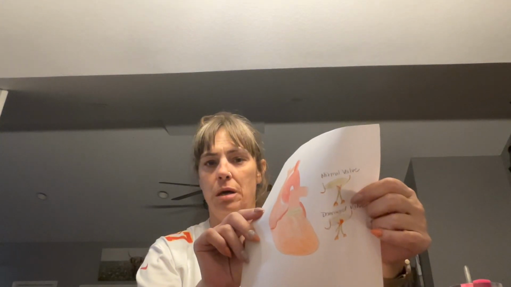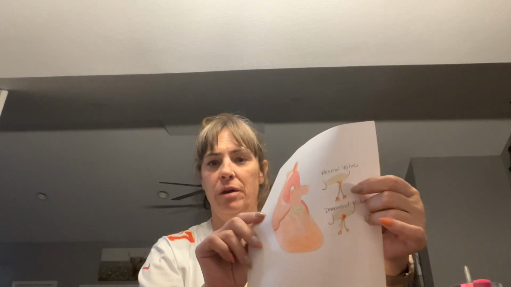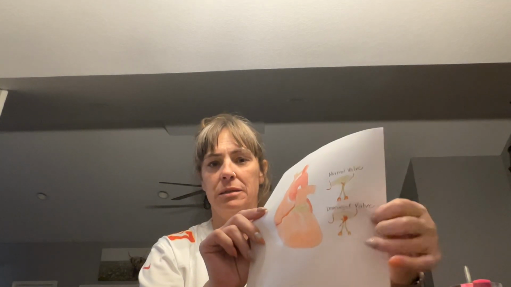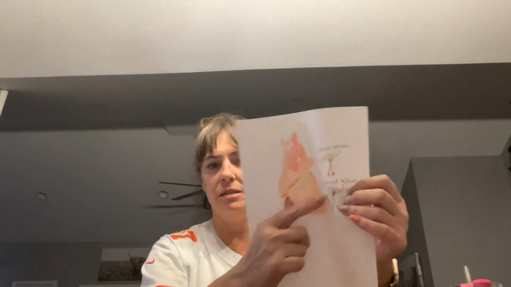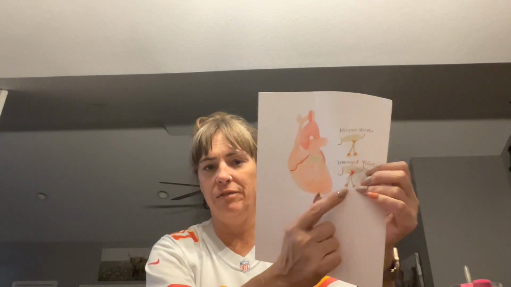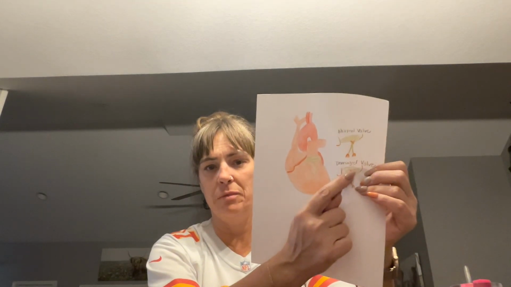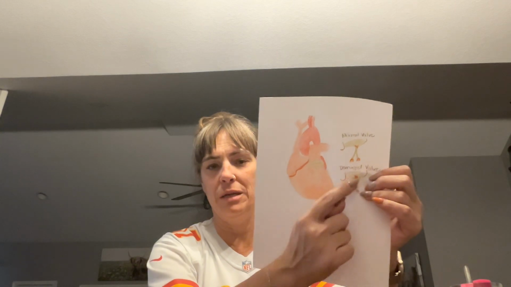So this one here looks like a normal valve, and this would be a damaged or leaky valve. So this is where the blood flow is coming back up in, where we don't want that to happen. So, an example here, and I've just got two different styles.